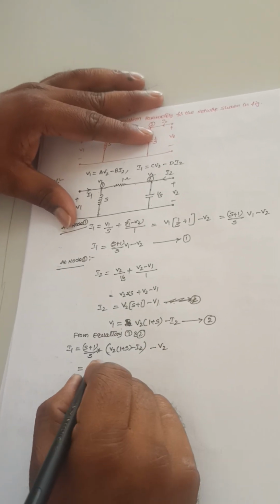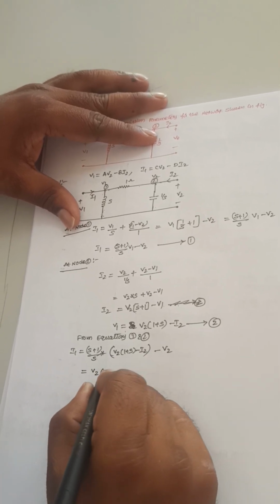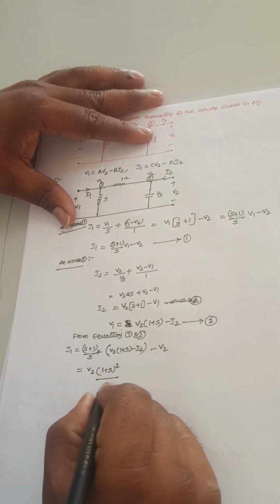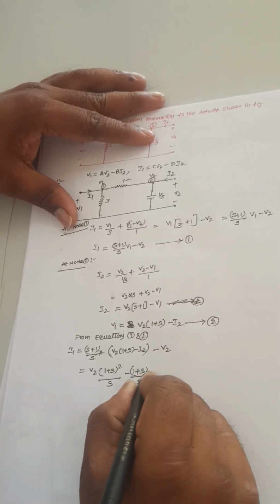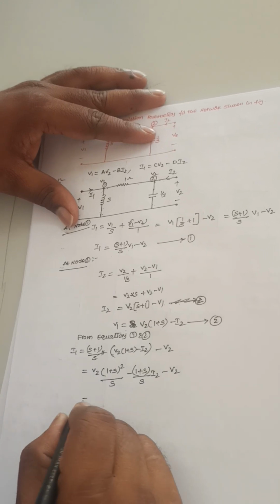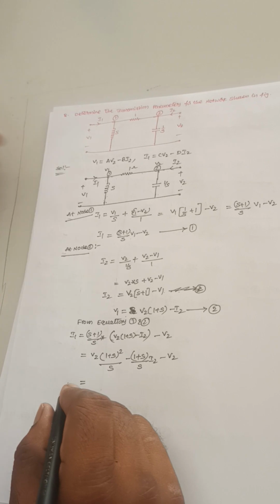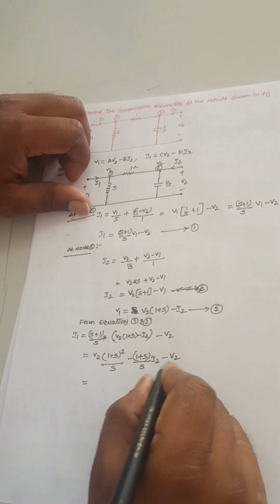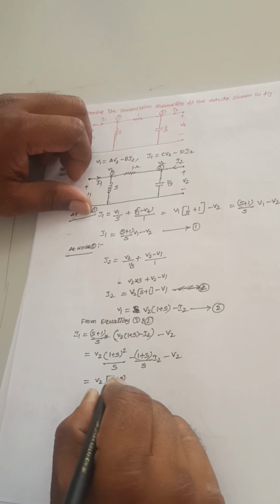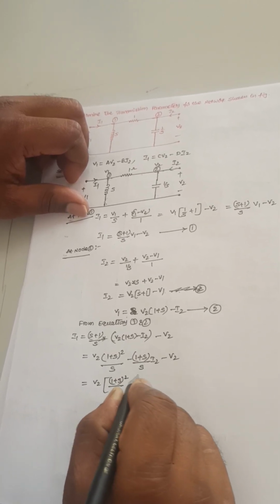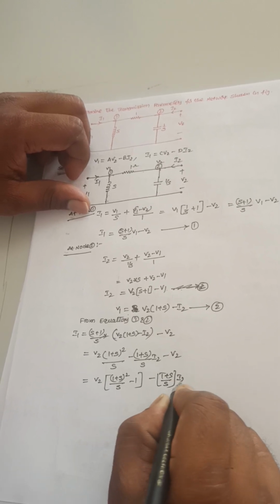Now if I calculate it, V2 into 1 plus S whole square divided by S minus 1 plus S divided by S into I2 minus V2. If I take V2 as common, V2 into 1 plus S whole square by S minus 1, minus 1 plus S divided by S into I2.